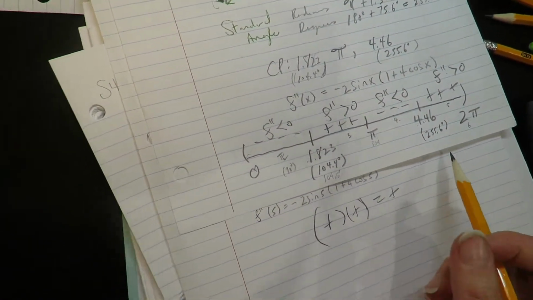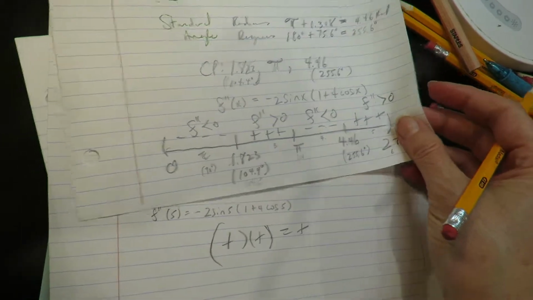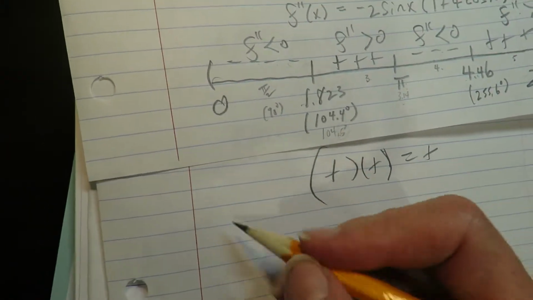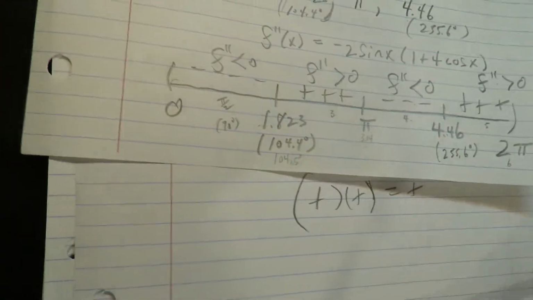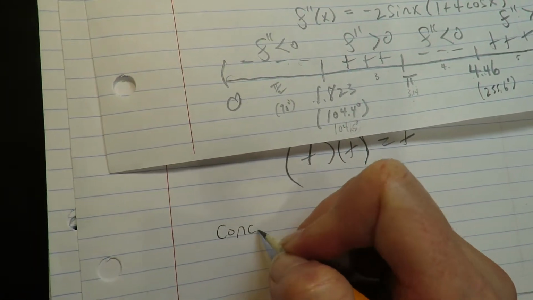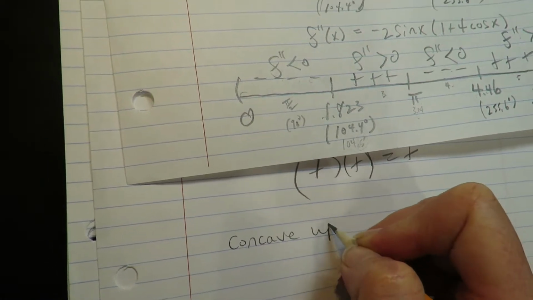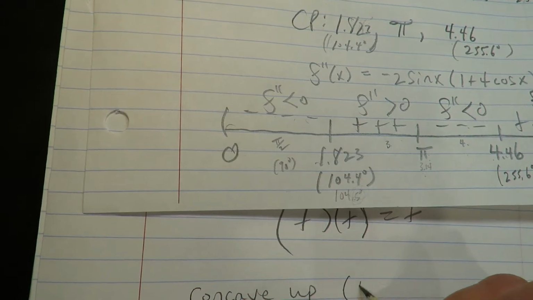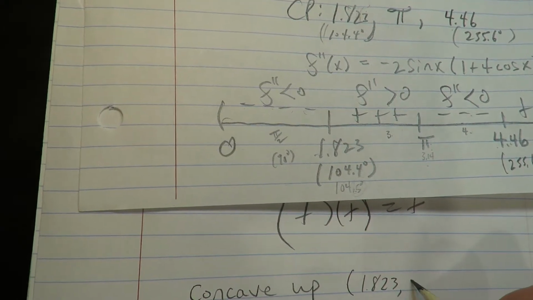All right, so let's write down the concavity. All right, here we go. We earned this. We earned this moment. All right, here we go. Concave up. All right, where are we concave up? From the 1.823 to the pi.